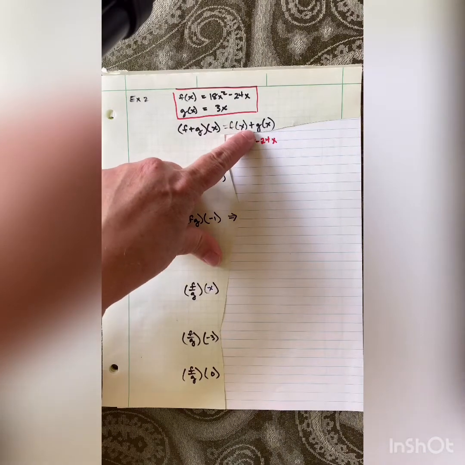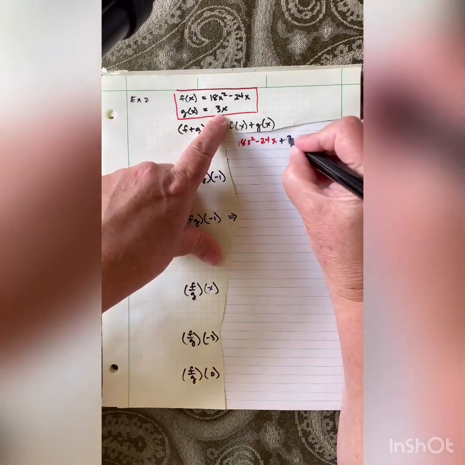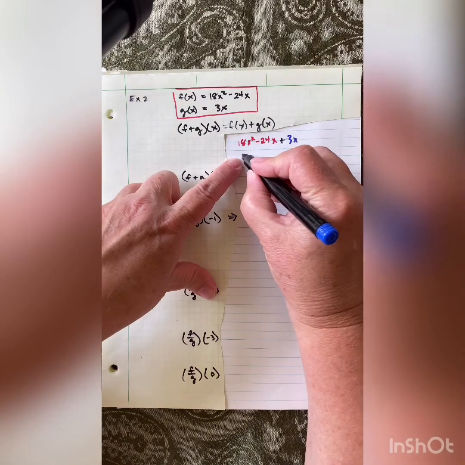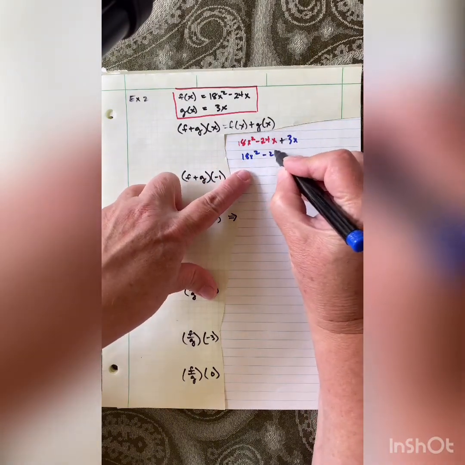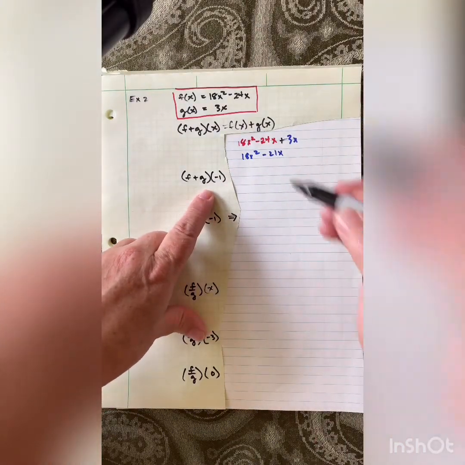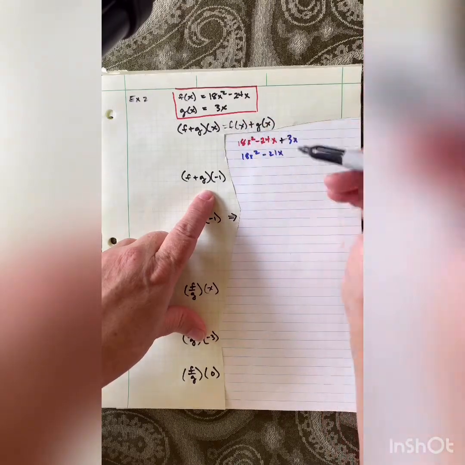And then it says to add on my g of x, which is 3x. Okay, add like terms together, and I'm going to get 18x squared minus 21x. And that's it, you're done, because we don't have a number to substitute in for x. It says substitute in x for x.